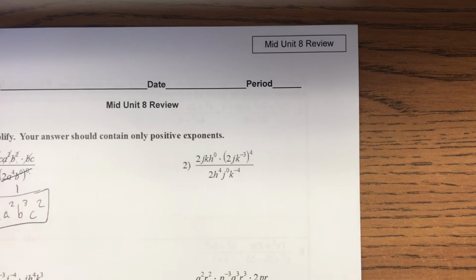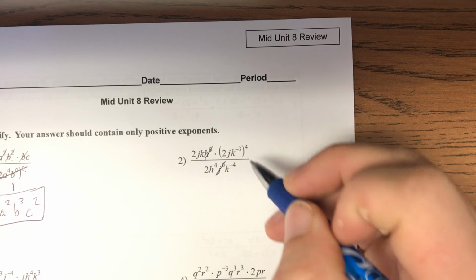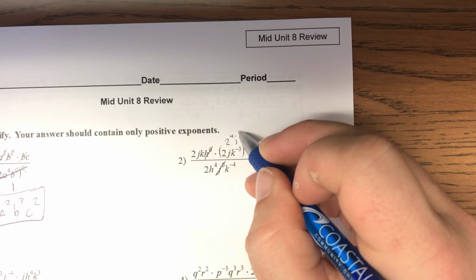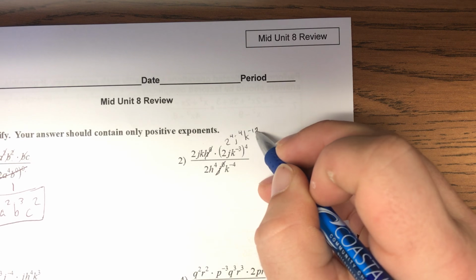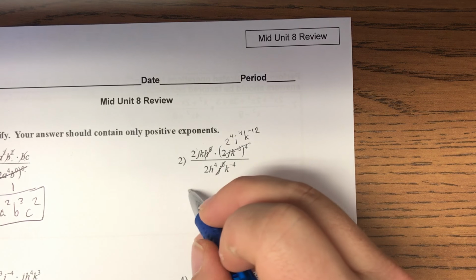On number 2, the h is going to be gone, the j is going to be gone, and so I'm going to combine where I can. I'm going to go ahead and distribute this 4, so we got 2 to the 4th, j to the 4th, and k to the negative 12th. And so on top I've got 2 to the 1st and 2 to the 4th, which make 2 to the 5th.